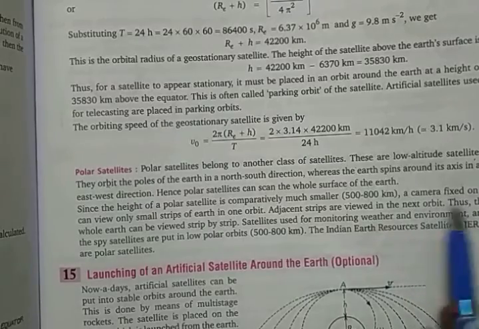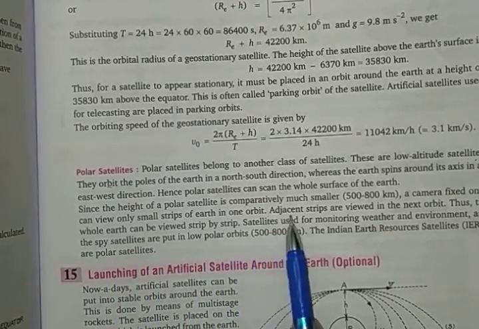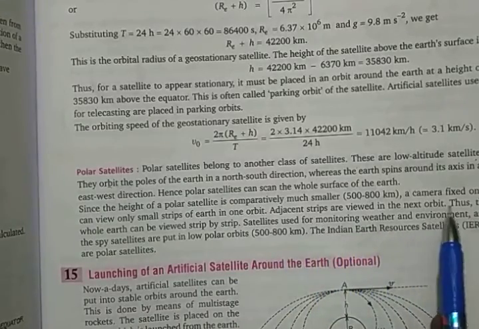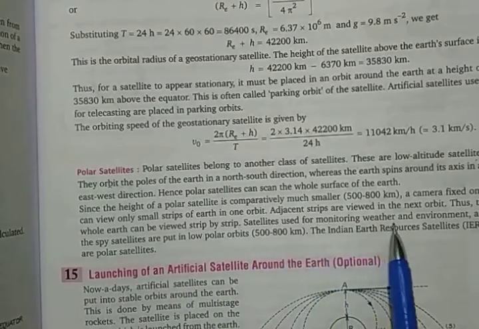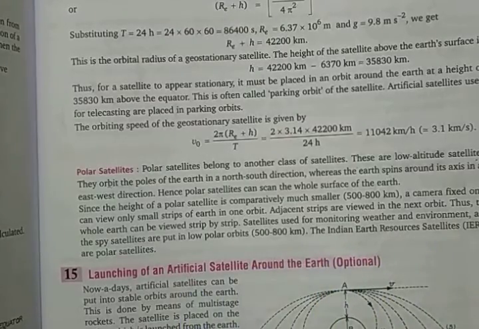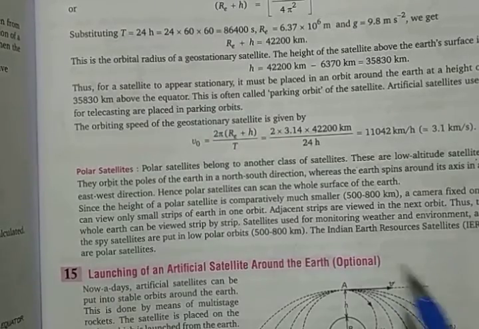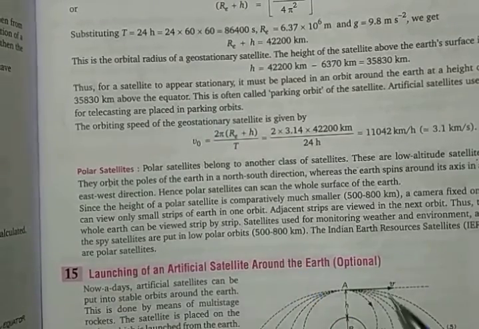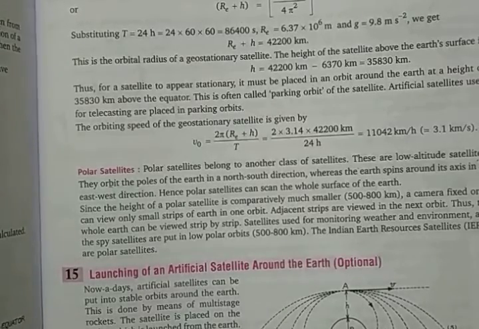A camera fixed on it can view a small strip of the Earth in one orbit and the adjacent strip in the next orbit. Thus the whole Earth can be viewed strip by strip. The satellite is used for monitoring weather, environment and other things. Polar satellites usually orbit in about 90 minutes. It goes and comes back. That is the way polar satellites work.